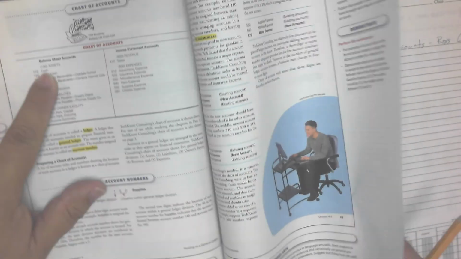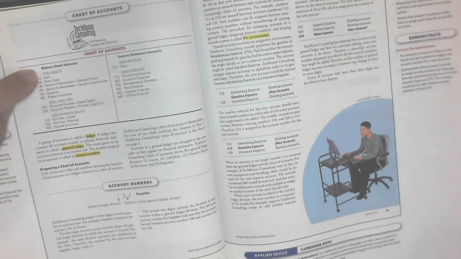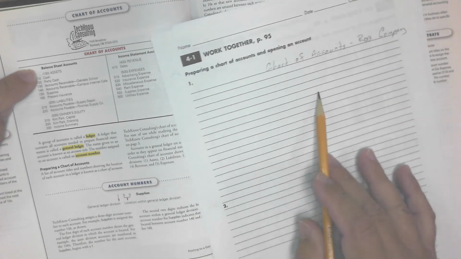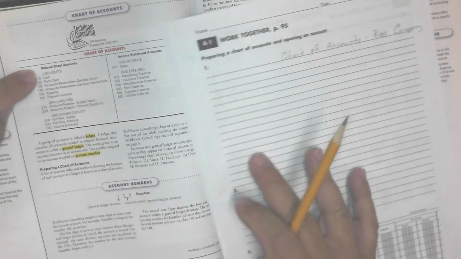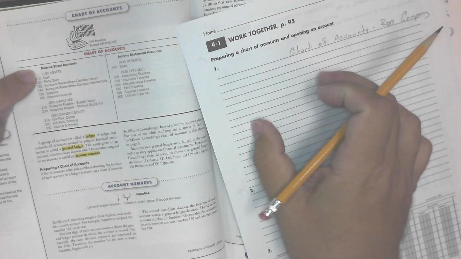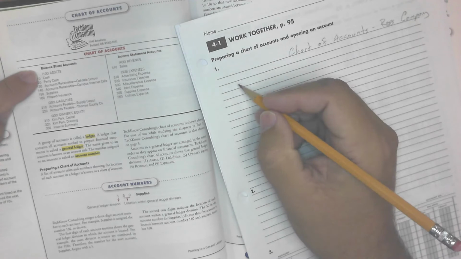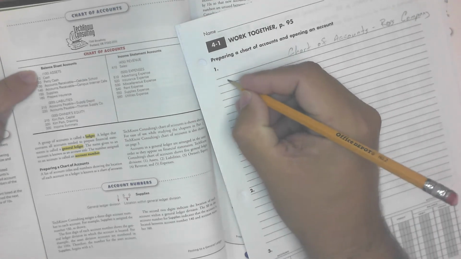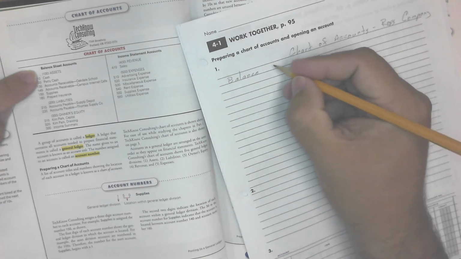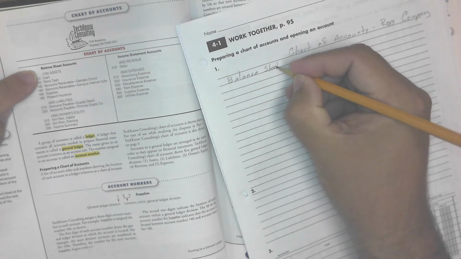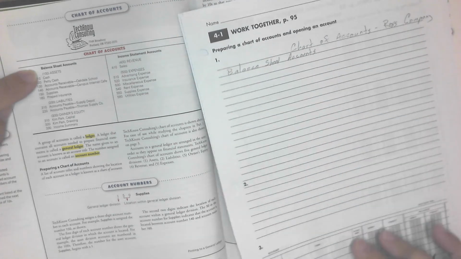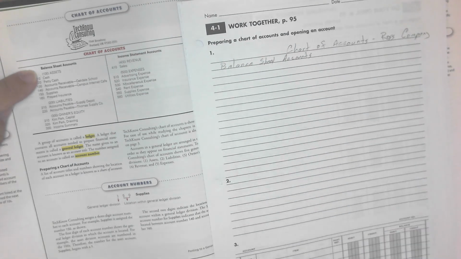So we're going to start with the balance sheet side. So we're going to have two columns, just like on here. You want to make sure when you write these to leave enough room to write on both sides of the paper. Balance. See, I've already written too big. I got to figure out how to get smaller.